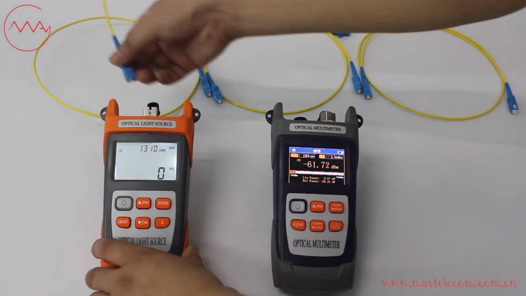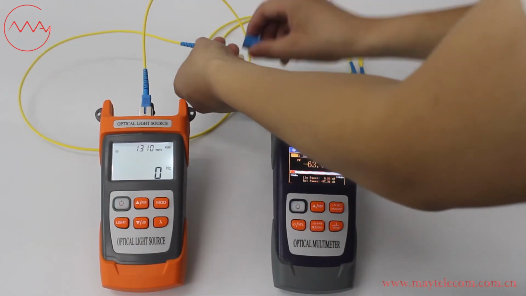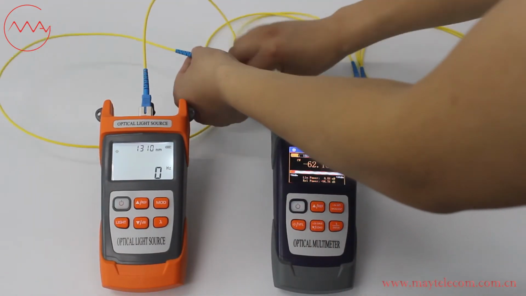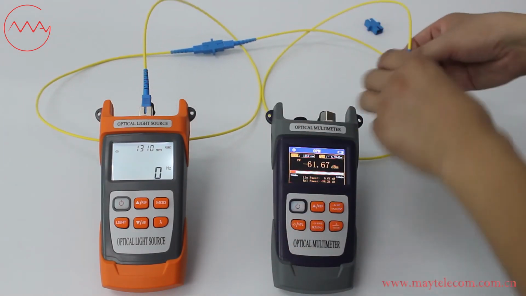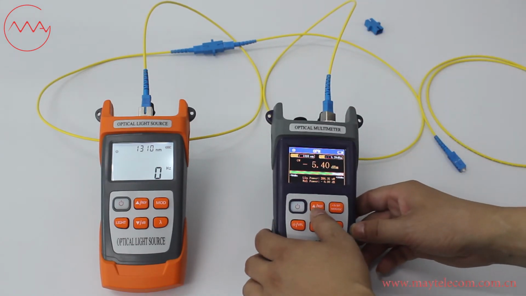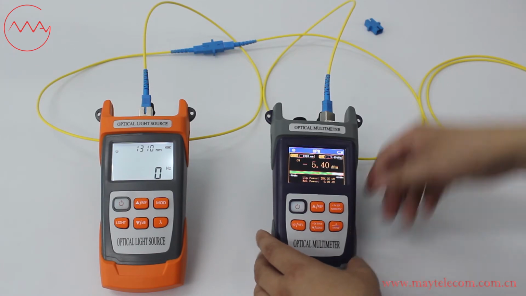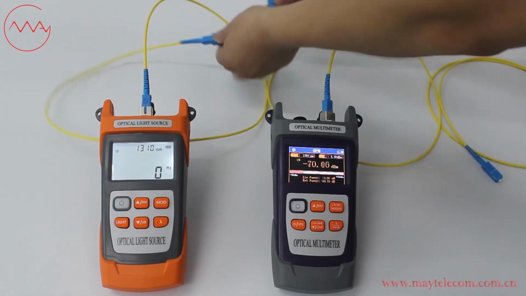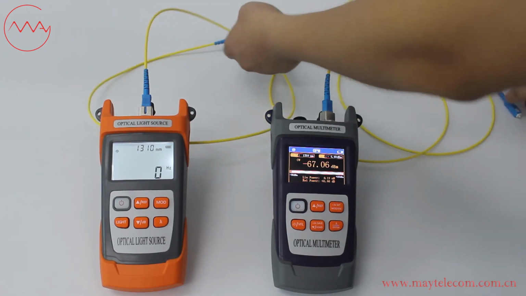Connect reference patch cord with optical light source and optical power meter. Press reference button to set relative power into 0 dB. Disconnect this connector and connect with patch cord on test.